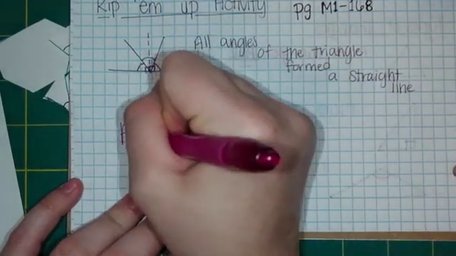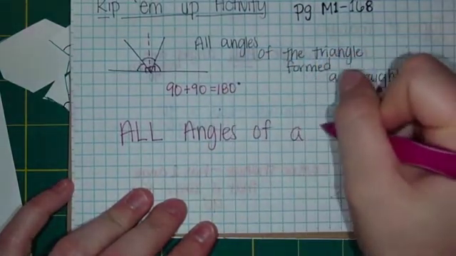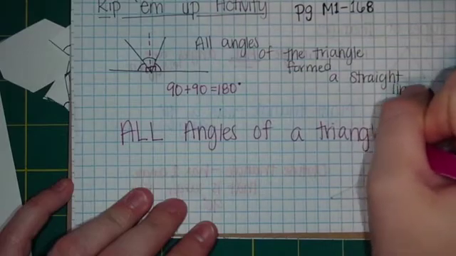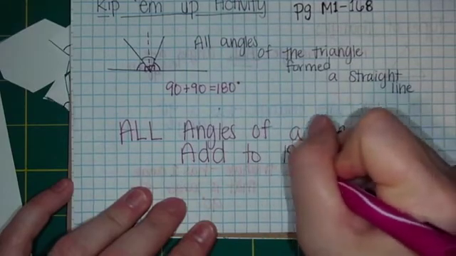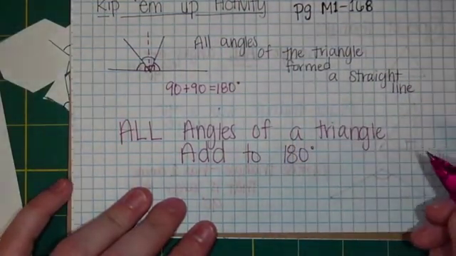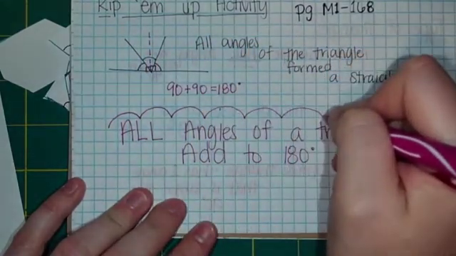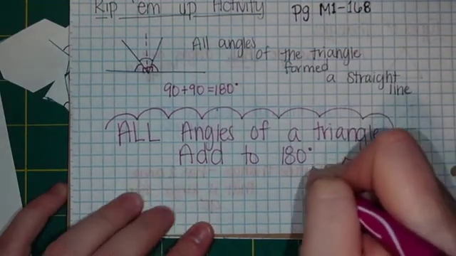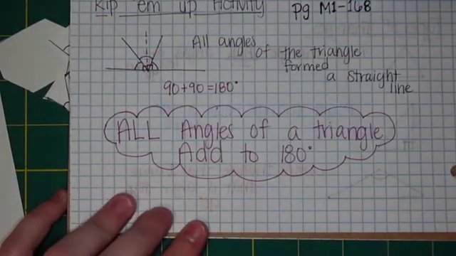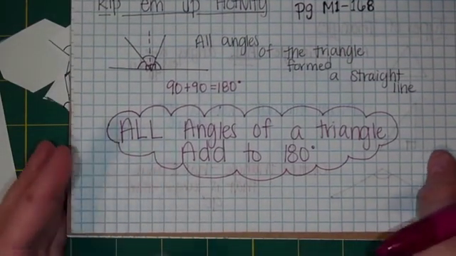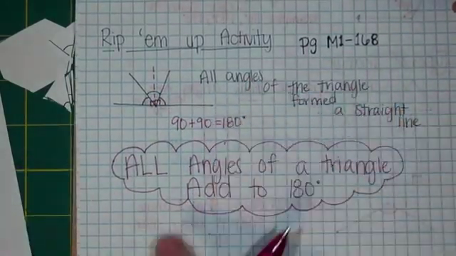So all angles of a triangle add to 180 degrees. If you have a highlighter, might be a good idea to highlight. I like doing these little cloud bubbles because I'm weird. But all angles of a triangle add to 180 degrees. Okay, so again, if you wanted to do this activity, you could. I was just showing you so that you knew how to do it.